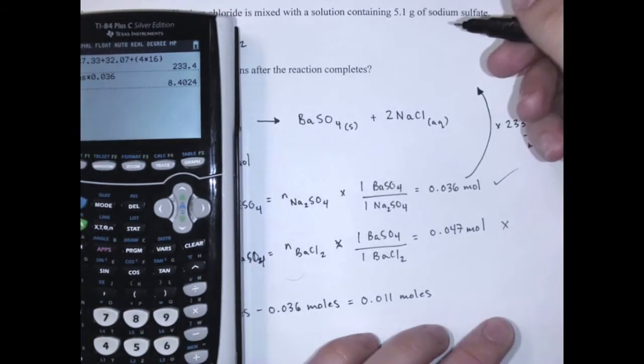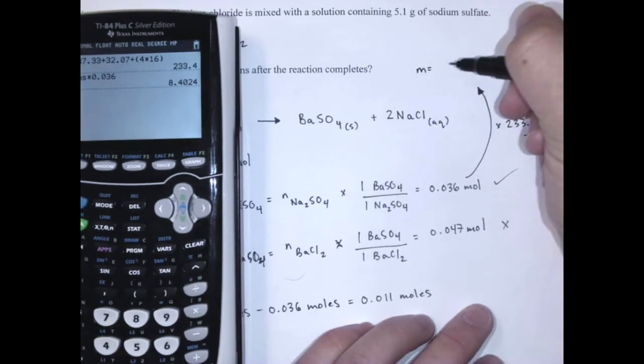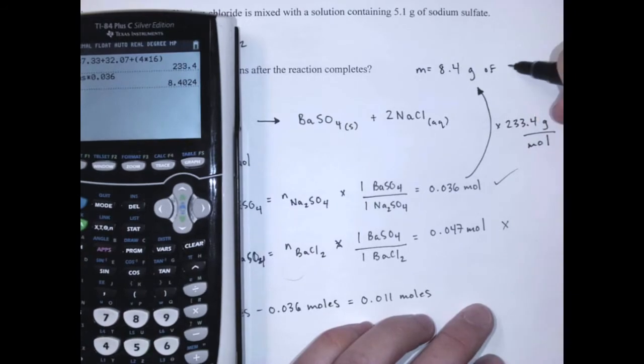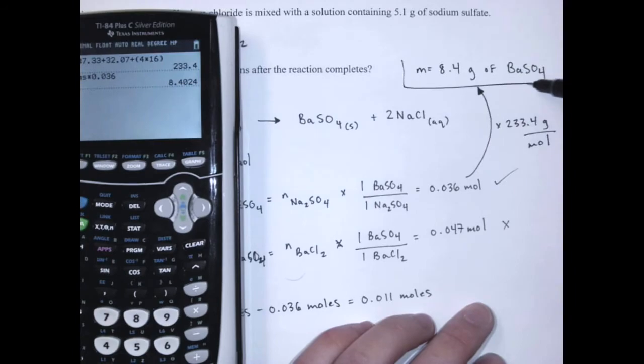And it looks like I would make, let's say 8.4 grams of barium sulfate. And there you go.